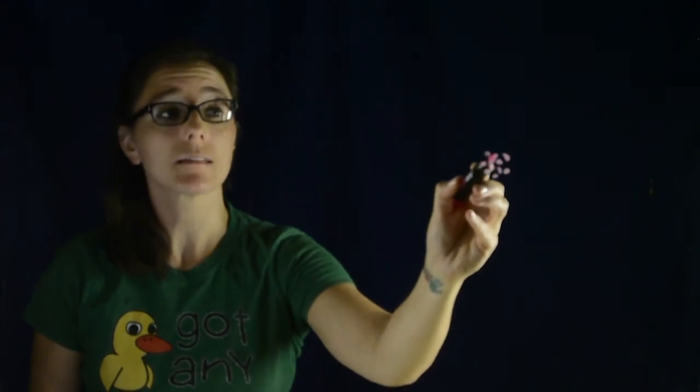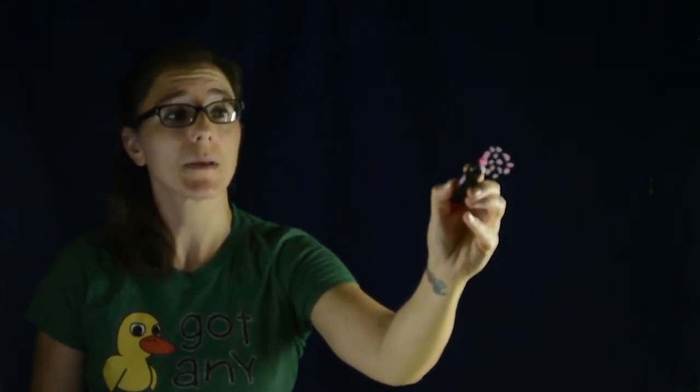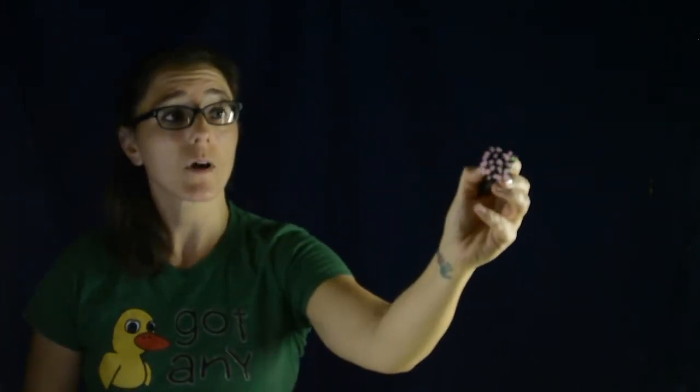The atom is made up of a dense and positive nucleus. That nucleus consists of not only protons, but also neutrons. This is where the majority of the mass in the atom resides, because we know from all the physics that has occurred in the last century and a half that neutrons and protons are relatively massive.